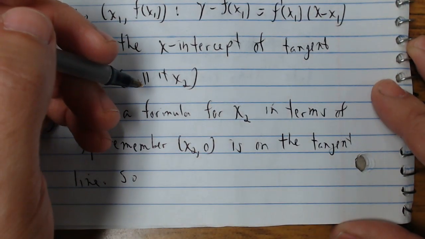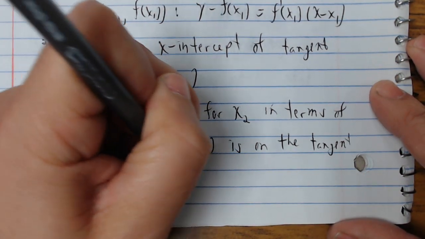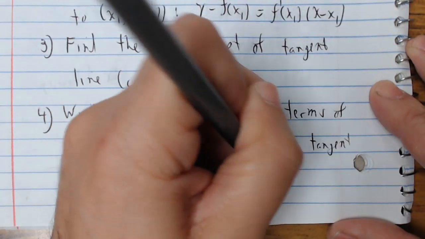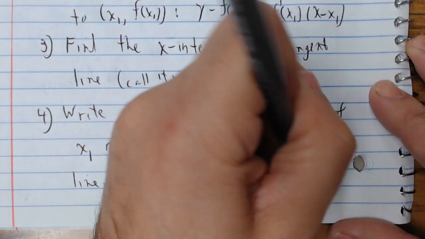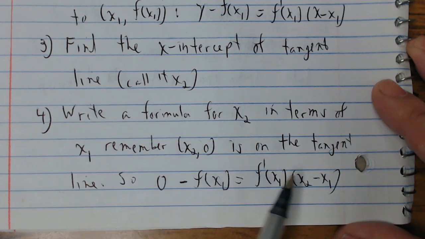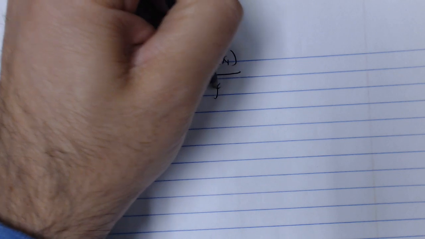So we would get what? 0 minus f of x sub 1 equals f prime of x sub 1 times x sub 2 minus x sub 1. Okay, so as I said, I took the equation of the tangent line, I replaced y with 0 and x with x sub 2. Okay, so moving on to the next page. So now that implies that we get x sub 2 equals x sub 1 minus f of x sub 1 over f prime of x sub 1.